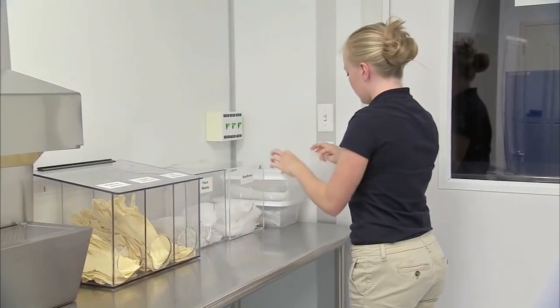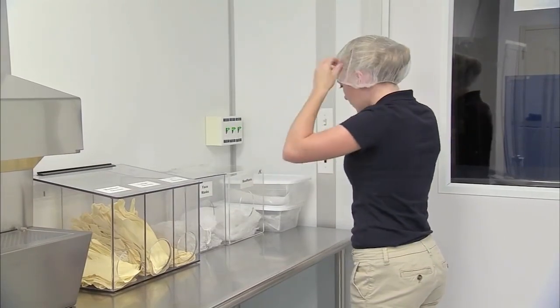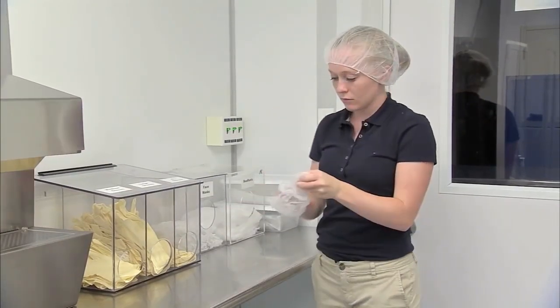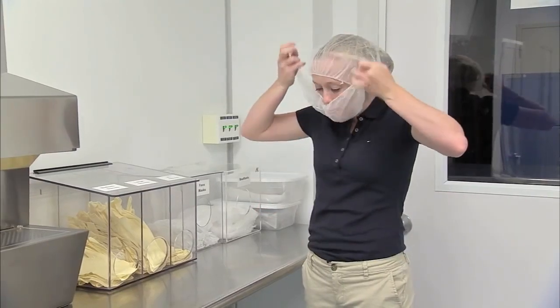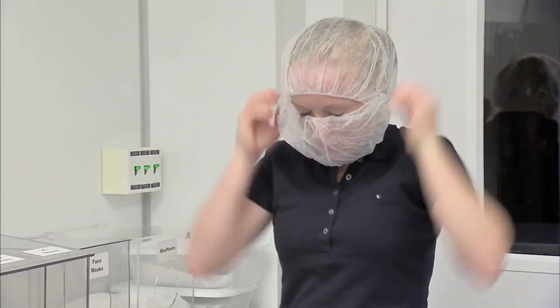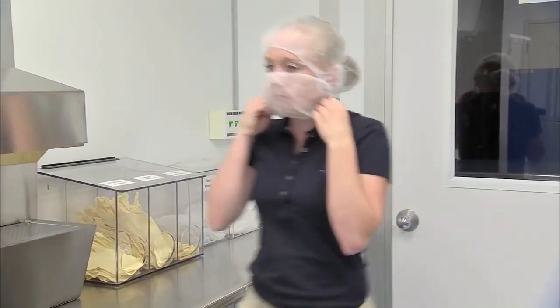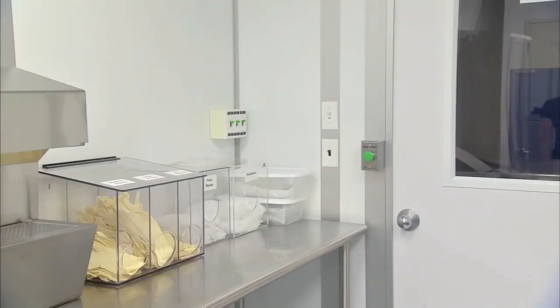Make sure the cap covers all of your hair. People with long hair should tie their hair back before putting on a bouffant cap. Next, put on a face mask, completely covering your nose and mouth. This limits particles being introduced to the environment or hardware from our breathing.